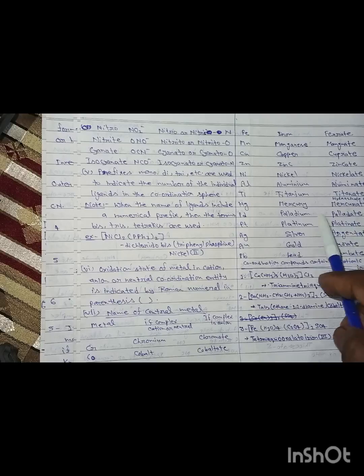Okay, so these are the IUPAC rules for the nomenclature of coordination compounds. In my next video, I will give some examples for the naming of coordination compounds.